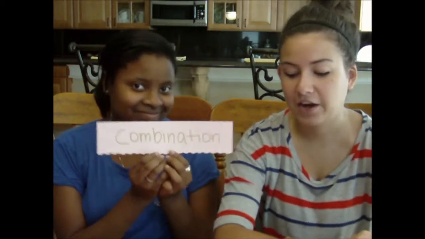The last kind of reaction you have is combination. In this reaction, two or more reactants combine to form a single product. So A plus B, they realize that they really loved each other, and then they're like, okay, let's get back together, and then they form C. So C's your baby.